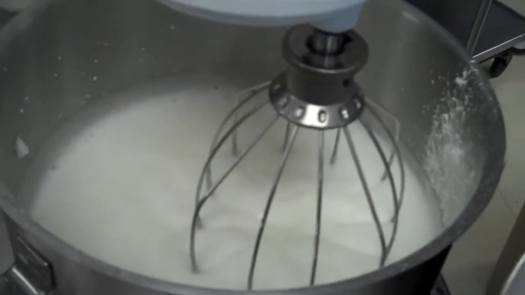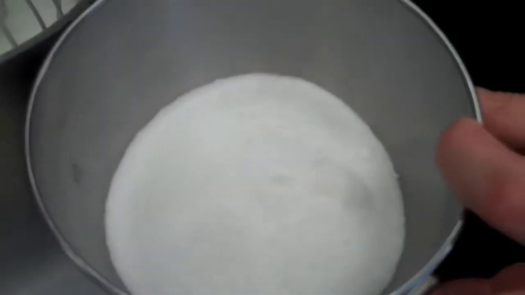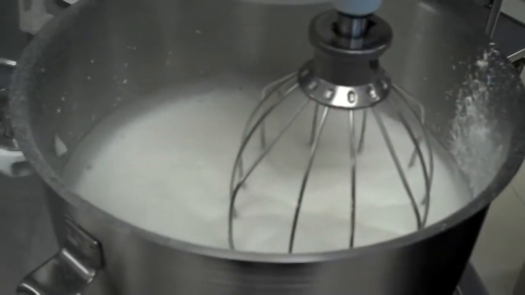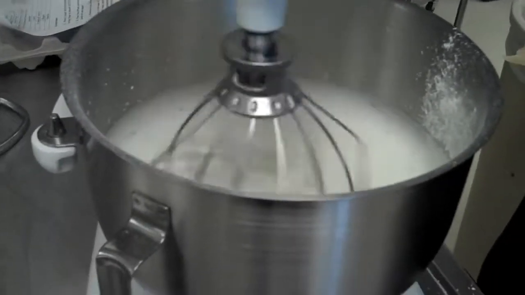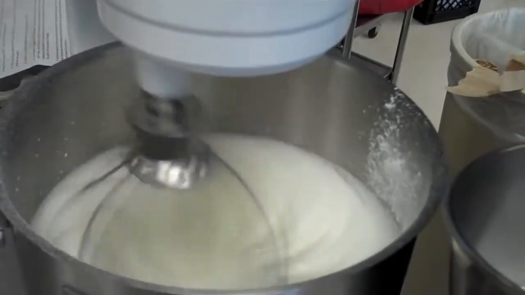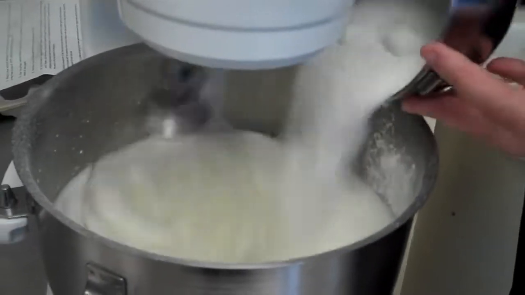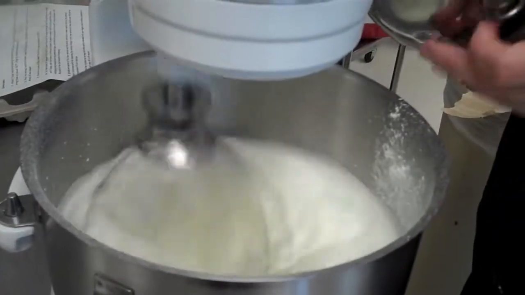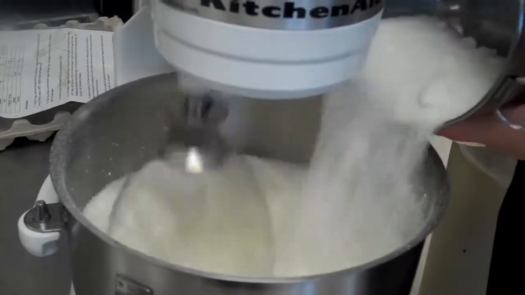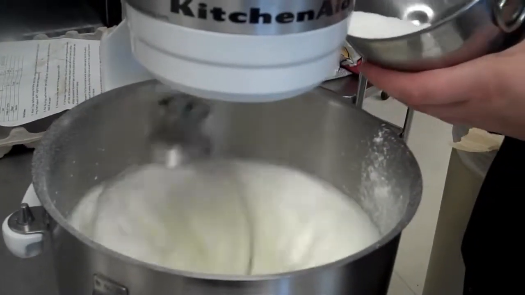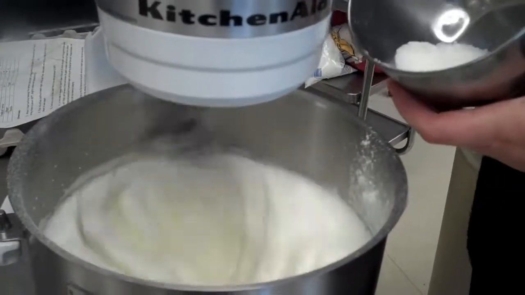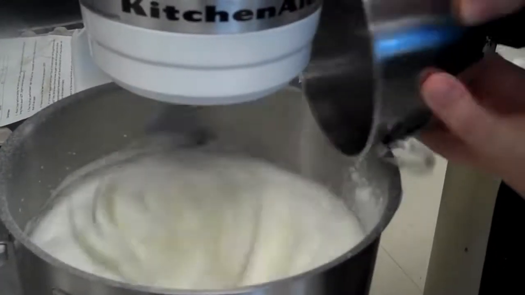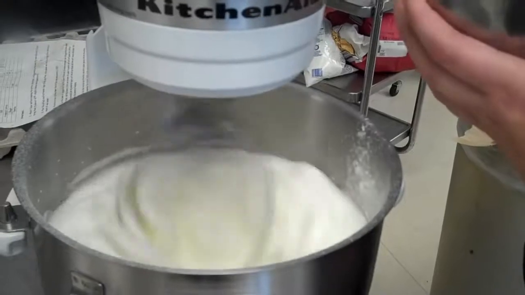So to get it to the stiff peaks, I'm going to incorporate my granulated sugar. And that's going to kind of dissolve in and make this thick. I'm going to start off low, increase it back up, and gradually add in my sugar, a little at a time. And as you can see, it's starting to get very glossy and it's thickening up. Exactly what we want.